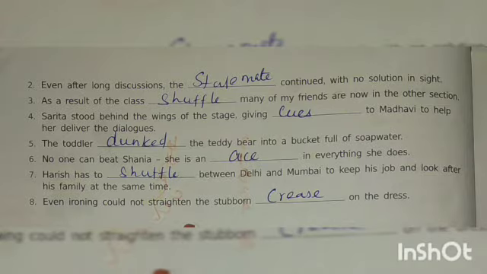Even after long discussions, the dash continued with no solution in sight. Here the appropriate word is stalemate. Even after long discussions, the stalemate continued with no solution in sight.